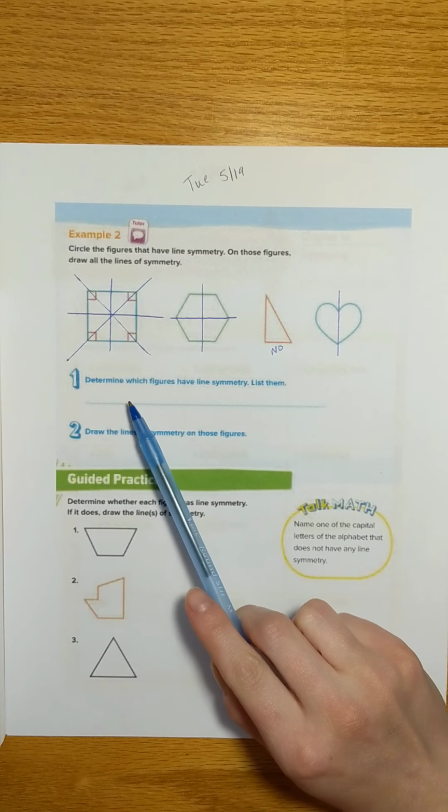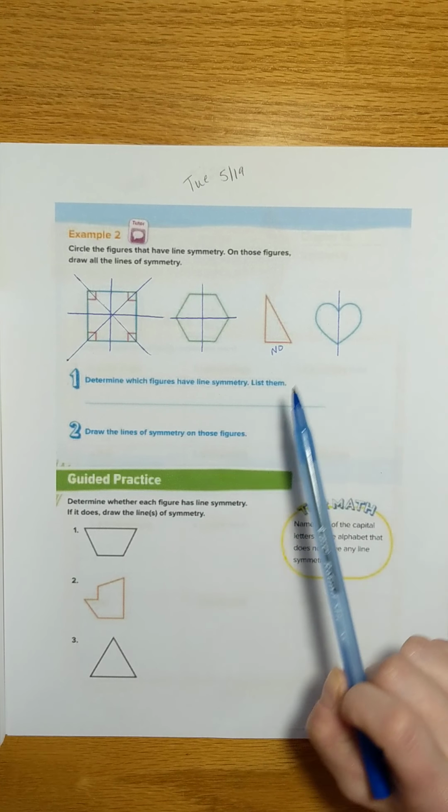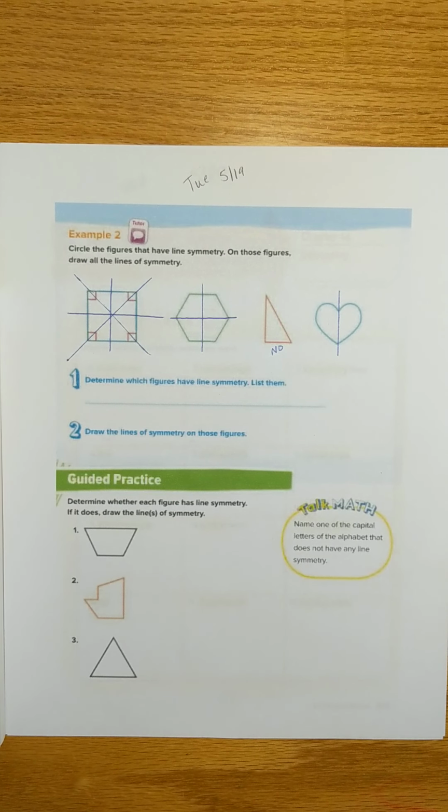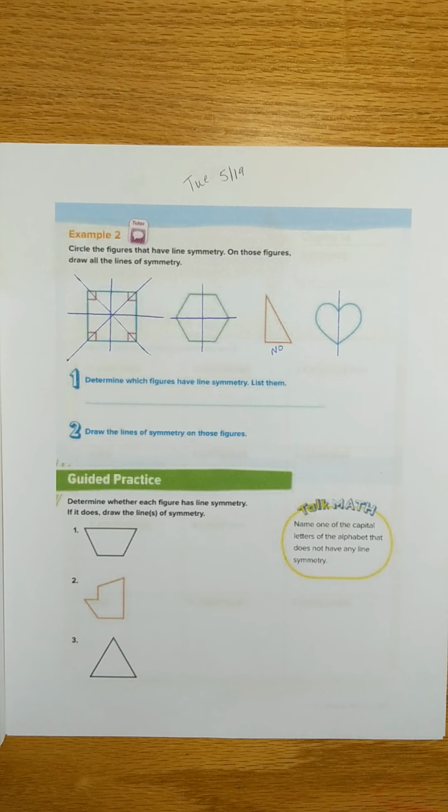Okay, so down here it just says determine which figures have line symmetry. We did. And draw the lines of symmetry on those figures. We did that. Okay, so the guided practice says determine whether each figure has line symmetry. If it does, draw the line or lines of symmetry, just like we did up here in the example. So I'm going to let you go ahead and do this one on your own, since I walked you through the examples.